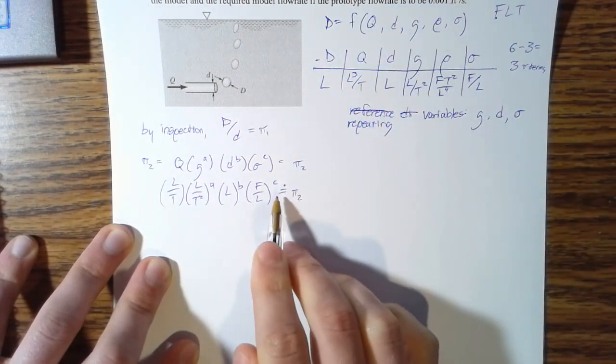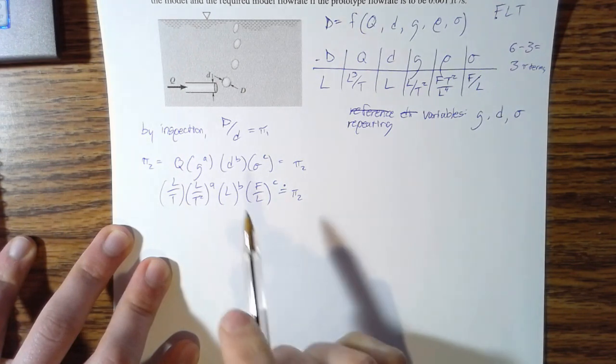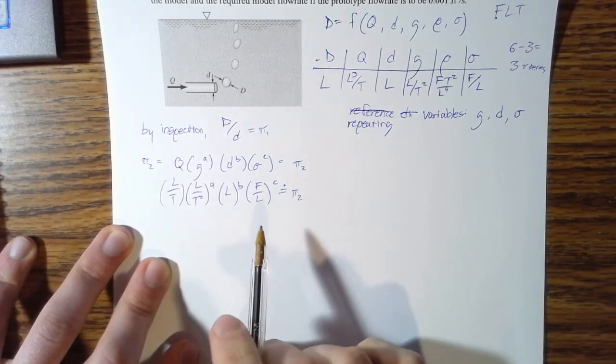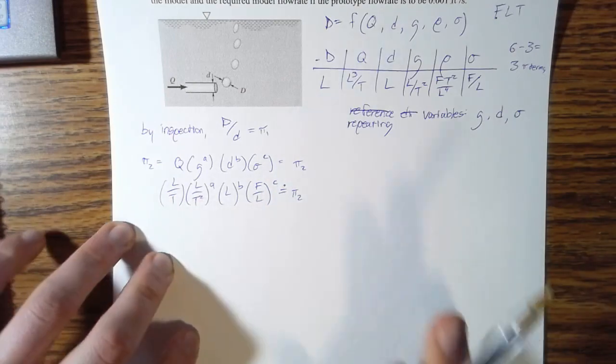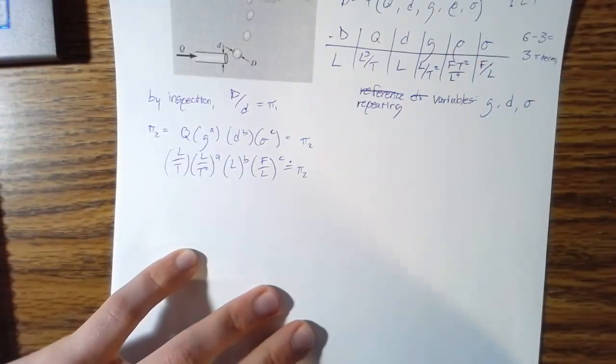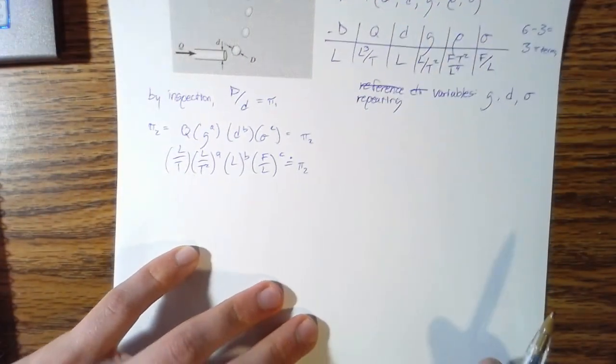Notice how I put a dot over the equal sign. I'm not guaranteeing Dr. Schaefer will take off points if you don't use the dot when you're referencing these dimensions as equal to something, but it's good practice either way. And that'd be something he'd take off points for, knowing him.